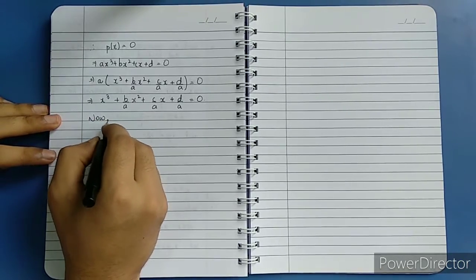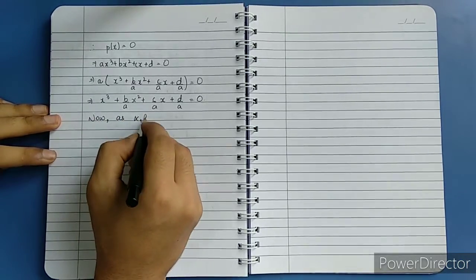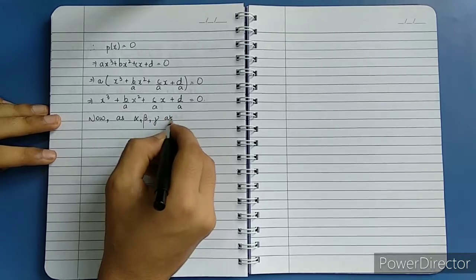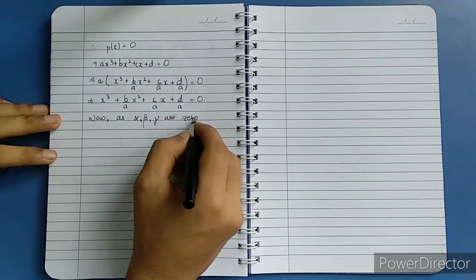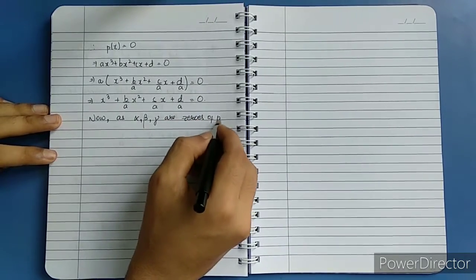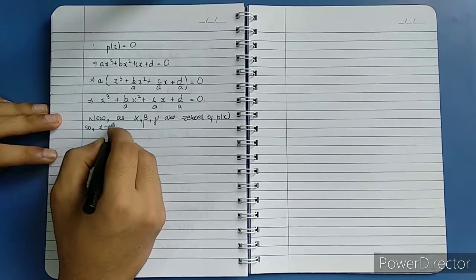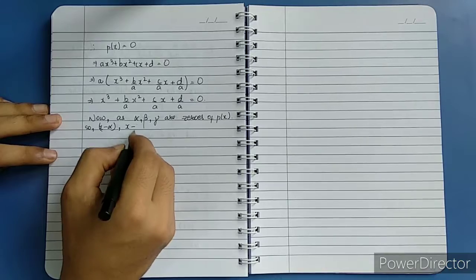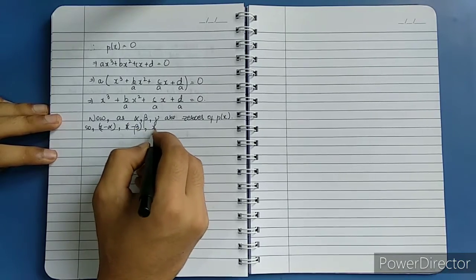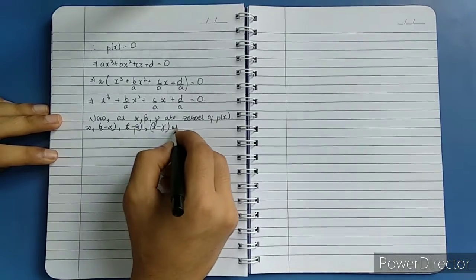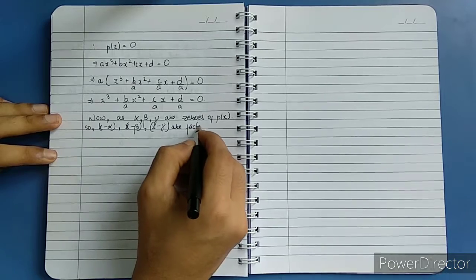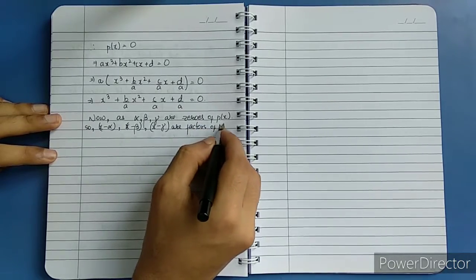Now as alpha, beta, gamma are zeros of p of x, x minus alpha, x minus beta, x minus gamma are factors of p of x.